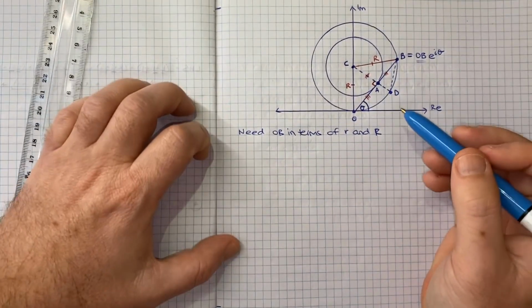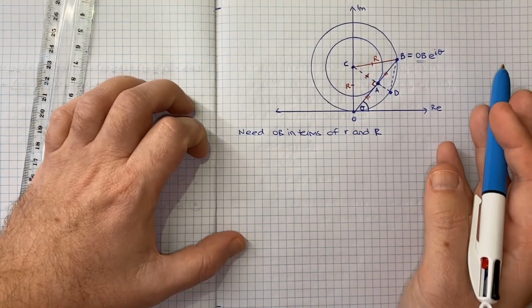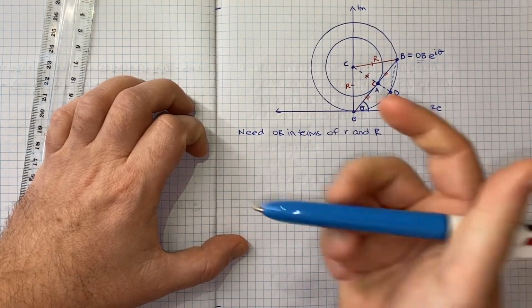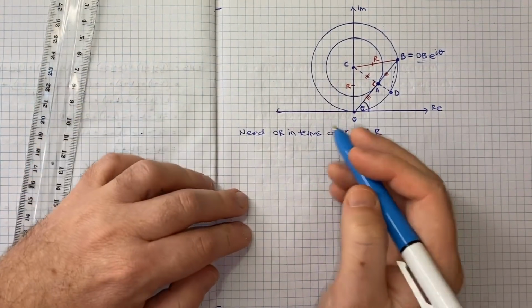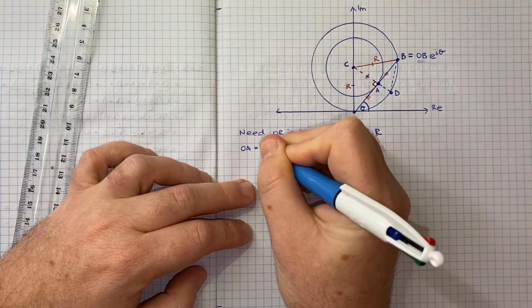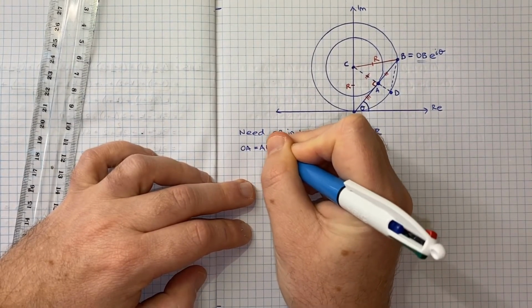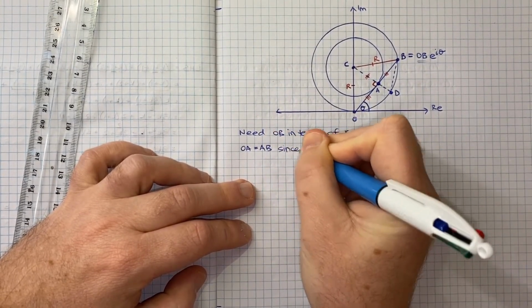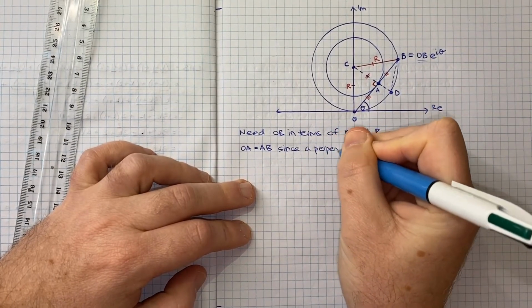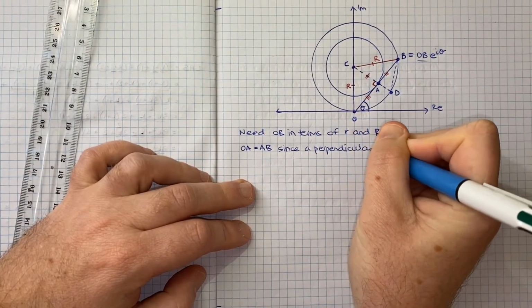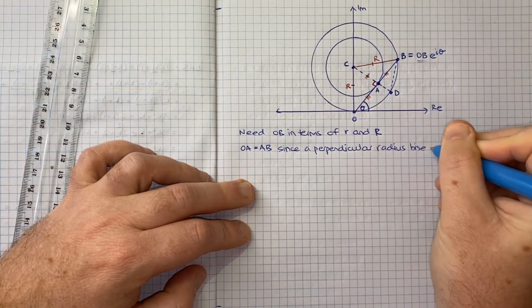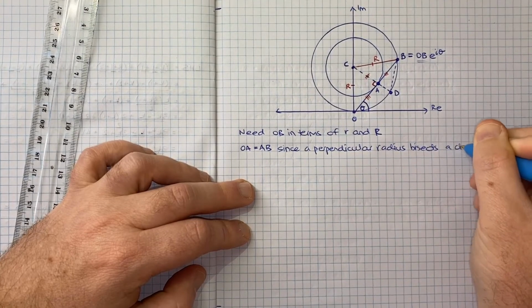So you could do the work to prove it, but in the context of this question, you could probably get away with just writing: OA is equal to AB, since a perpendicular radius bisects a chord.